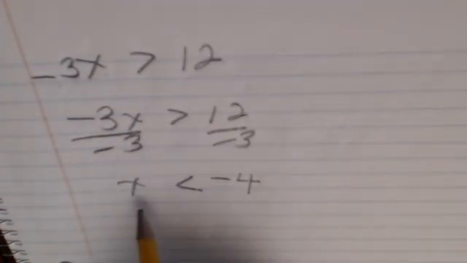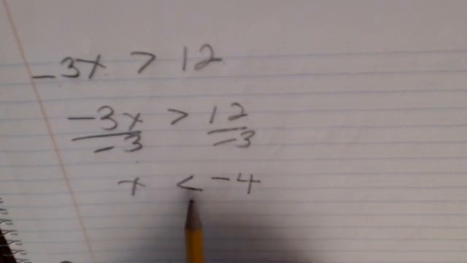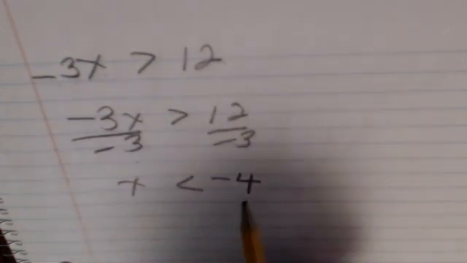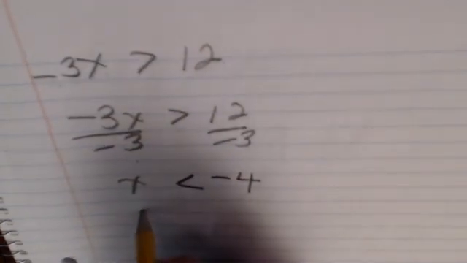Add, subtract, multiply, divide to solve a linear equation. One more time. When you divide or multiply by a negative number, you flip your inequality. So this says the answer to this mess is everything less than -4.